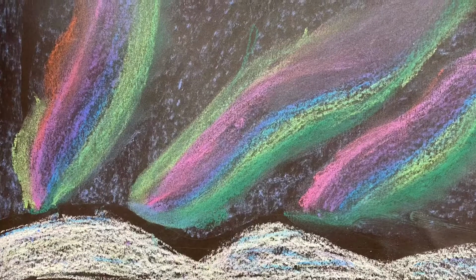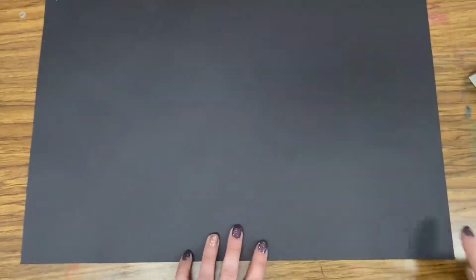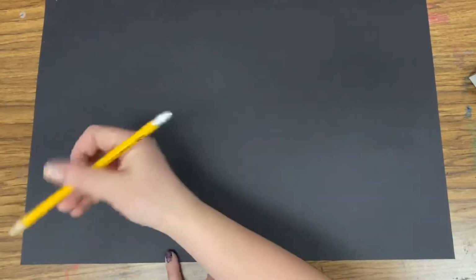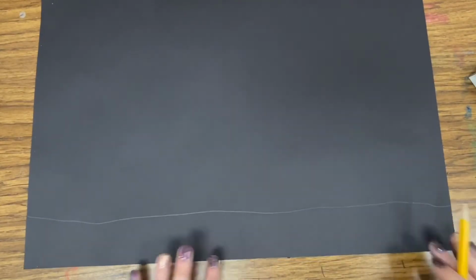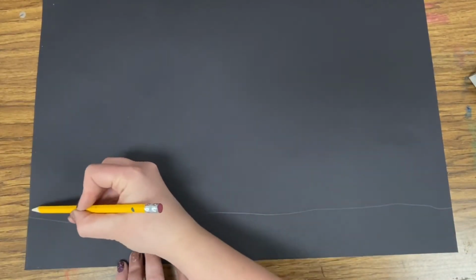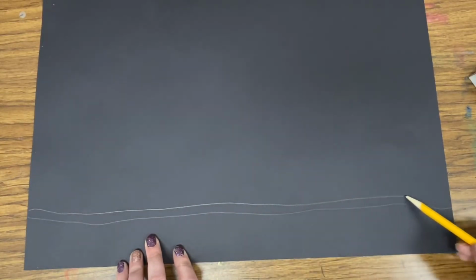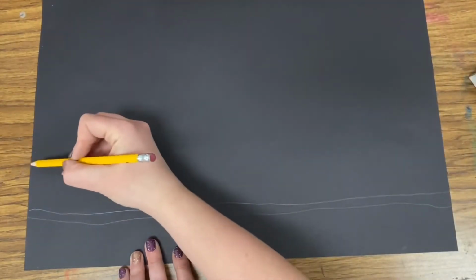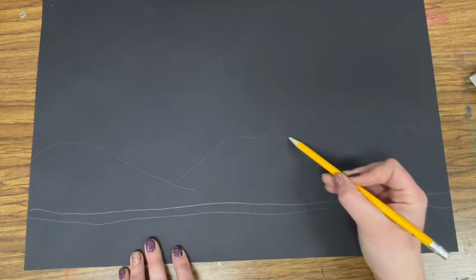Let's learn how to create a chalk drawing of the Northern Lights. You're going to have your paper sitting horizontally, and to begin, we're going to take our pencil and draw a line straight across the paper, about 2 inches from the bottom. Then I'm going to draw another line right above it to leave a little bit of space. And now it's time to draw your mountains. They can be jagged, they could be however you want them to be.